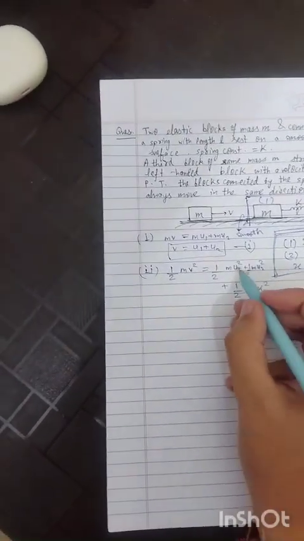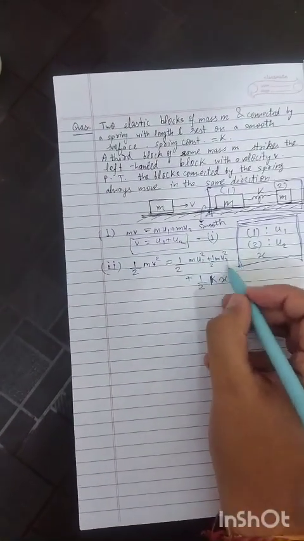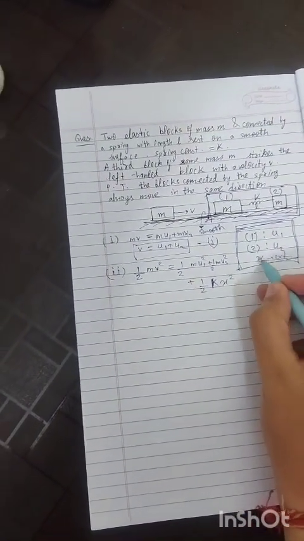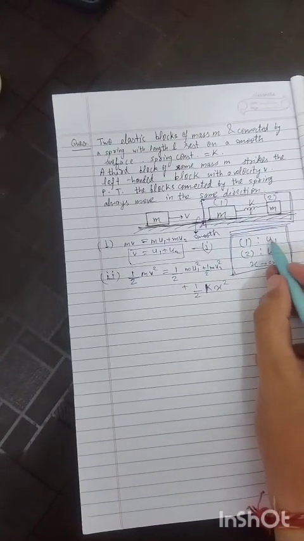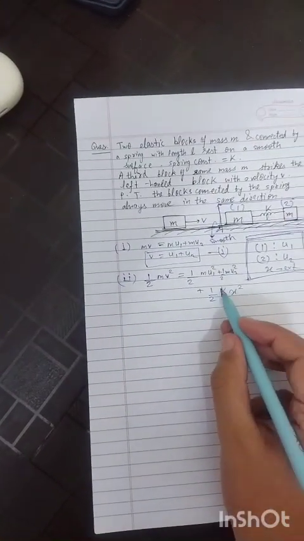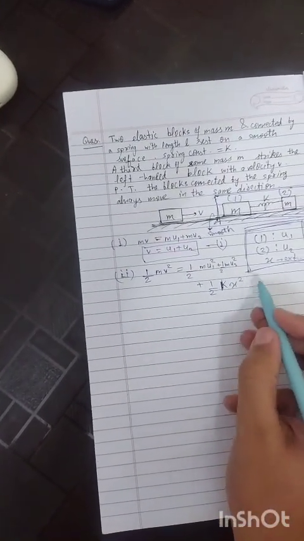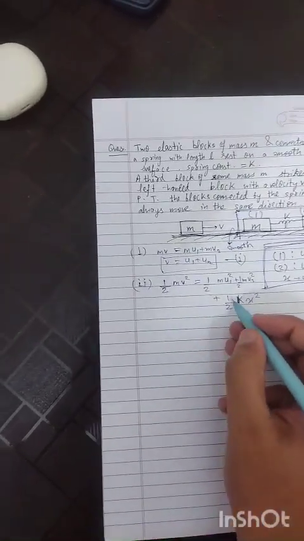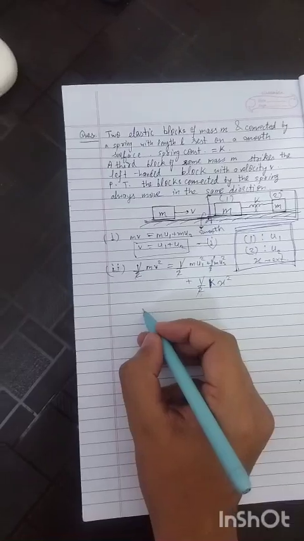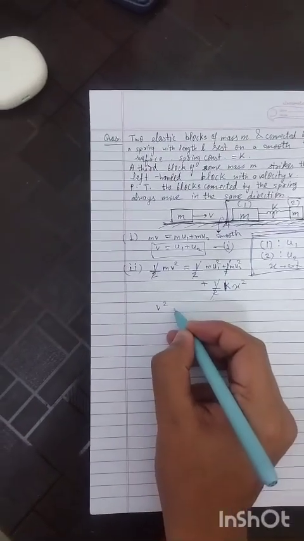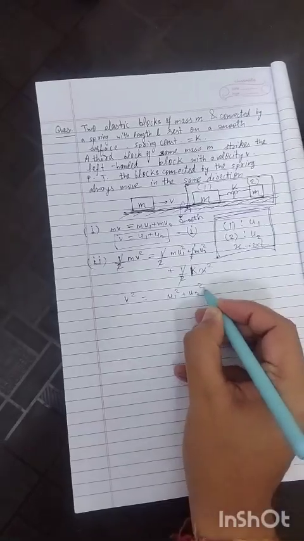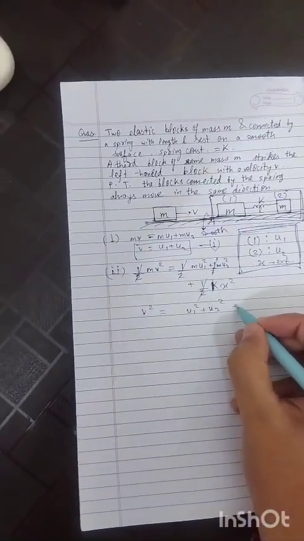The extension when the velocities of the blocks 1 and 2 are respectively u1 and u2 is x. So the energy in the spring is going to be this, with x like I defined. Now you can cut all the halves, and v square is going to be u1 square plus u2 square. This is a straightforward simplification.